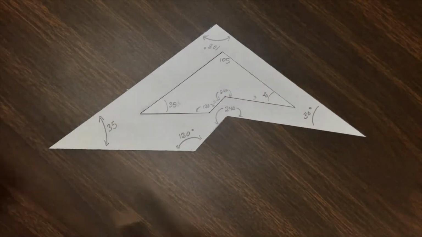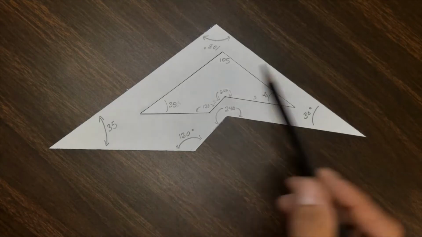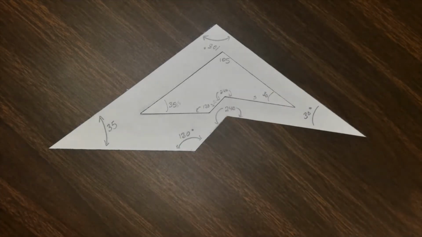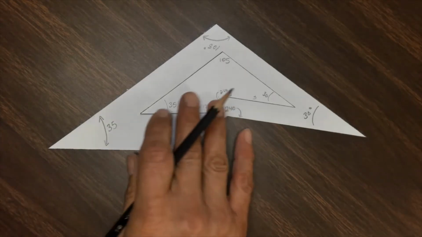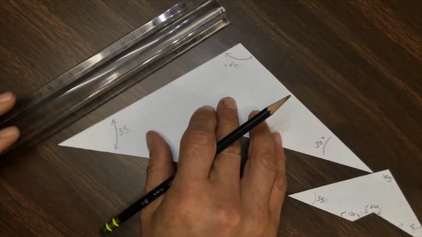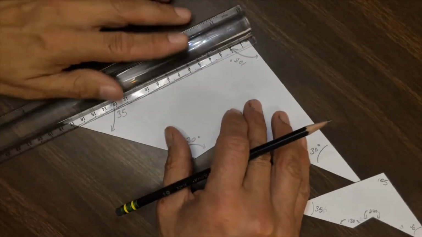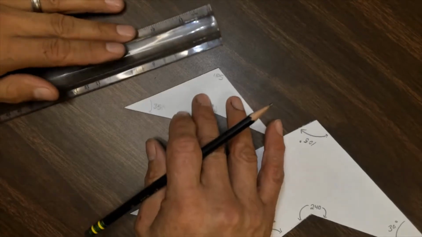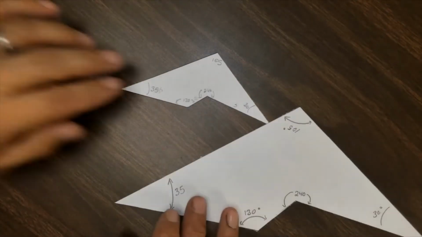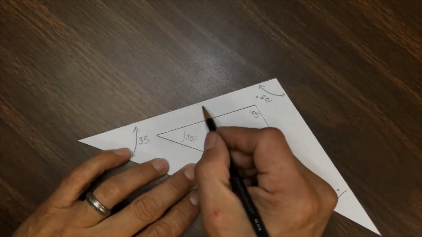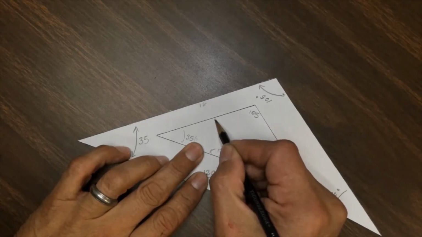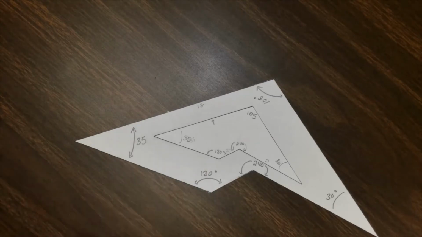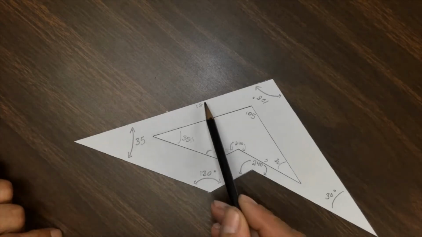The other thing is they have to have corresponding sides that are in the same proportion. So if we take a look at this one here, we can measure it real quick, and what we'll end up coming up with is 18. And then this one will be 9. So this one is 18, this one is 9. So the proportion between 18 and 9 is 2. So this is half of that.